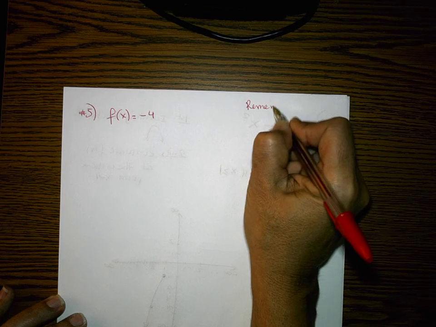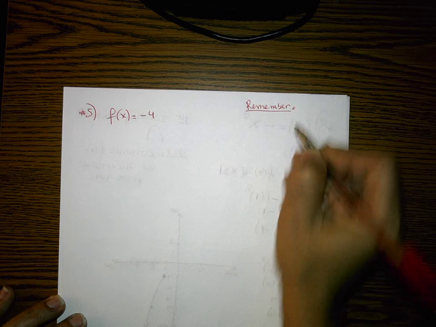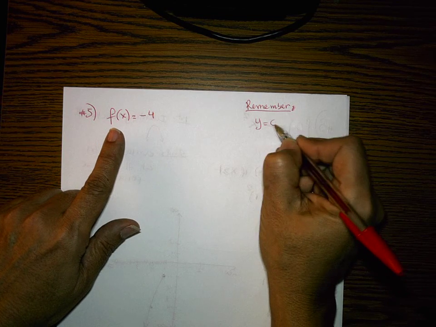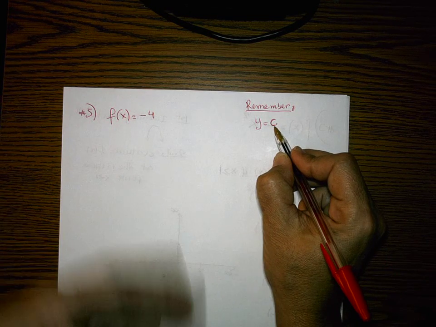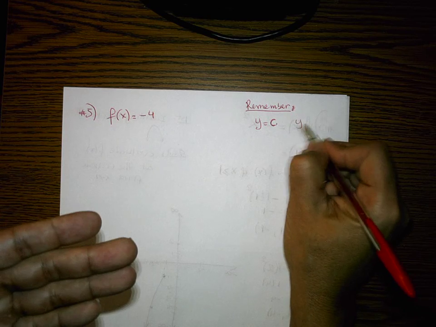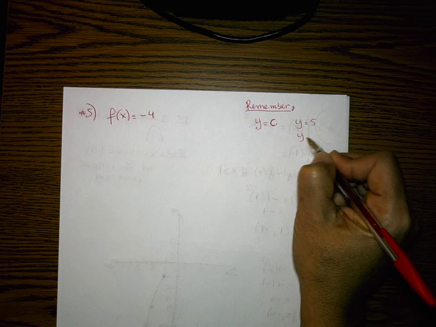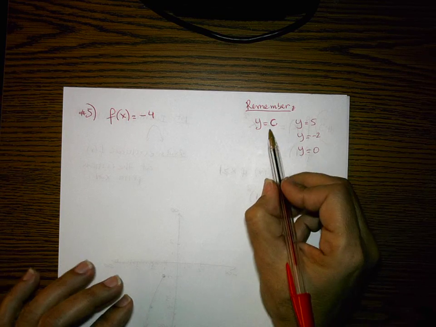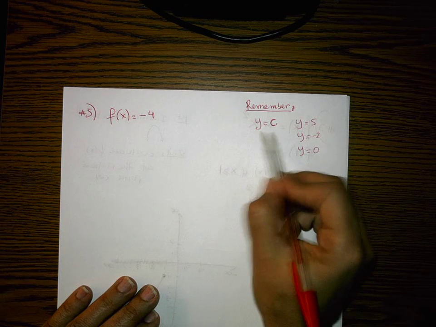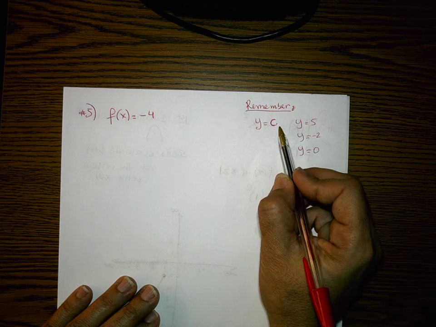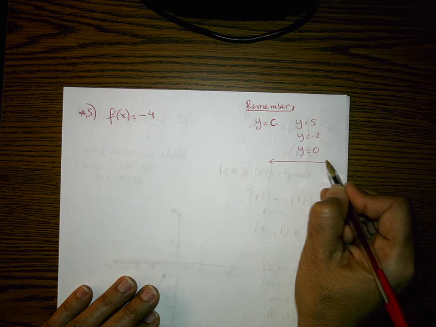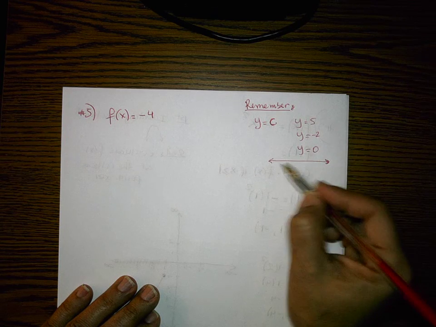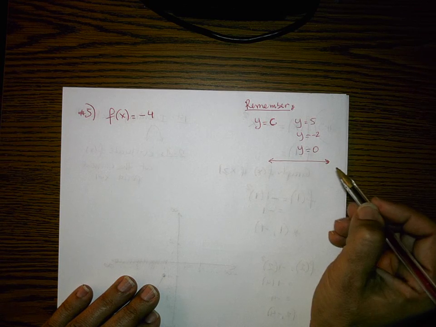Remember something from Algebra 1 or Math 1. Anytime we have y equals a constant, an integer, such as y equals 5, y equals -2, y equals 0, any integer, any constant, that kind of function is called a constant function. And it will always look like a horizontal line, like that. No matter what number it is, it's always y equals a constant. It will always look that way.